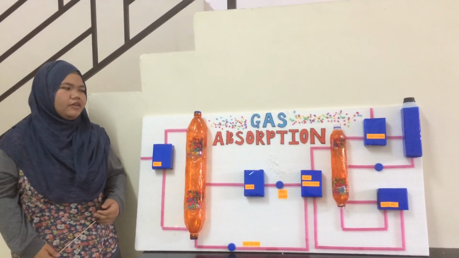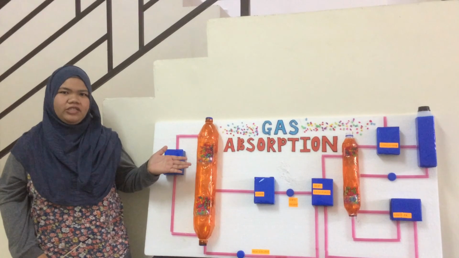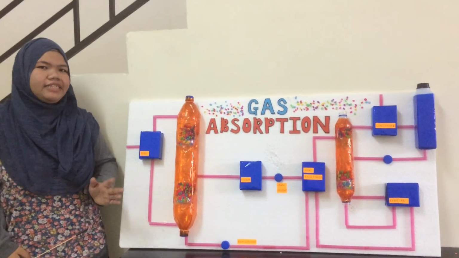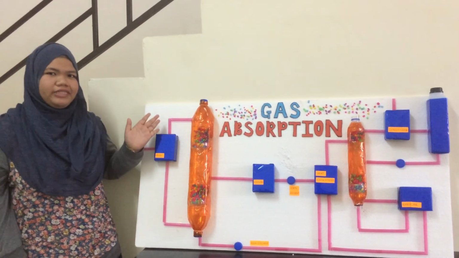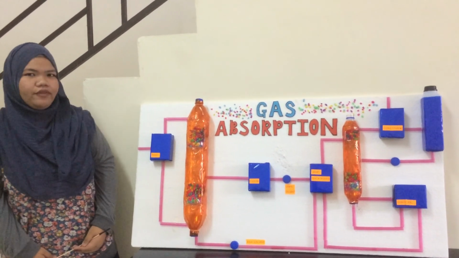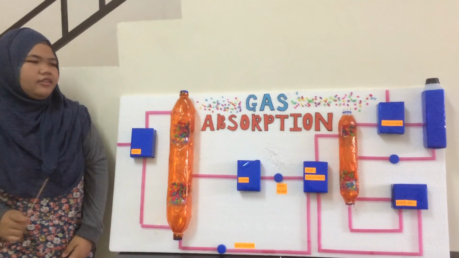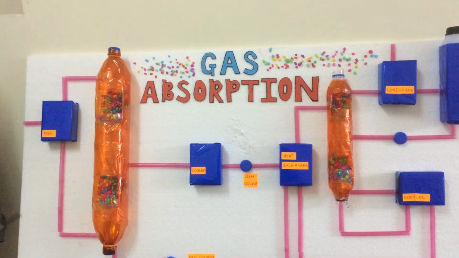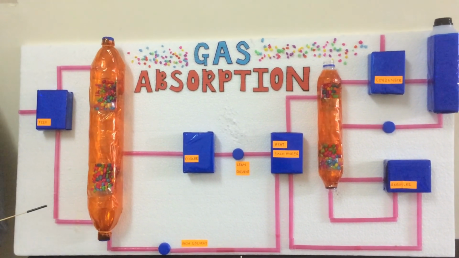Now I will explain about the objective of doing gas absorption. The objective of doing gas absorption is to ensure that less harmful gas is released to the environment. For the mechanism of gas absorption, first, the liquid solvent is fed at the top of the packed column, while the gas is fed from the bottom of the packed column.